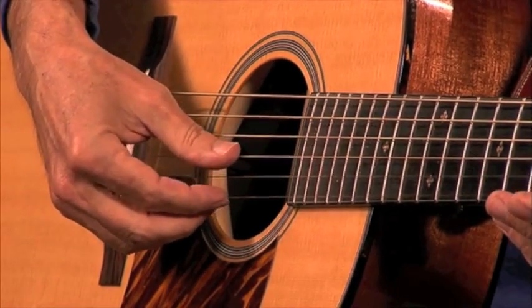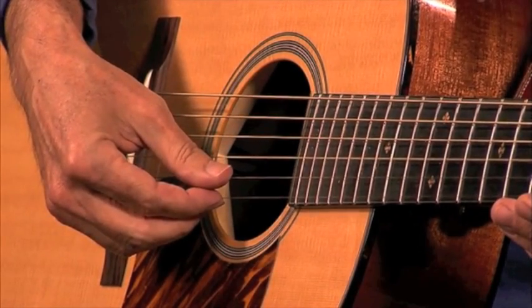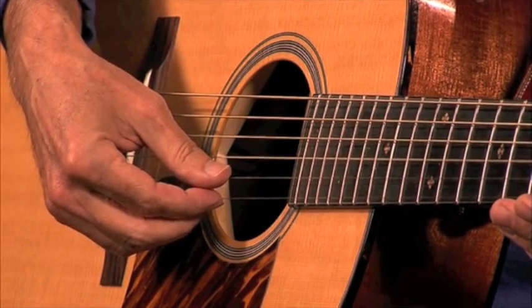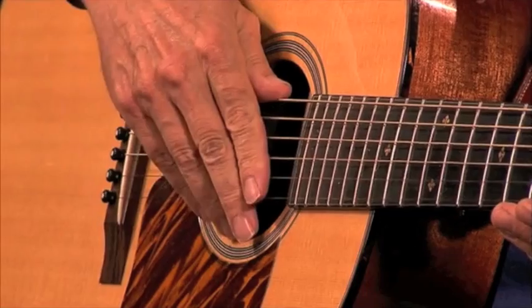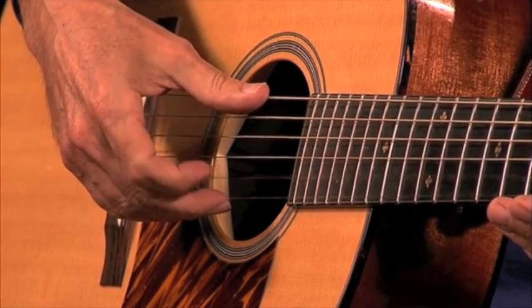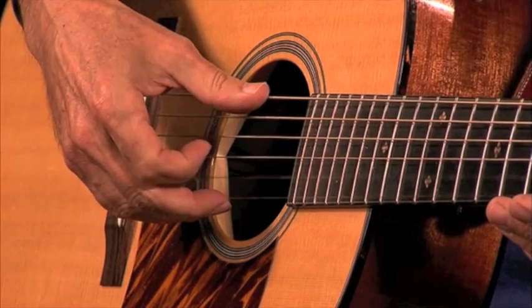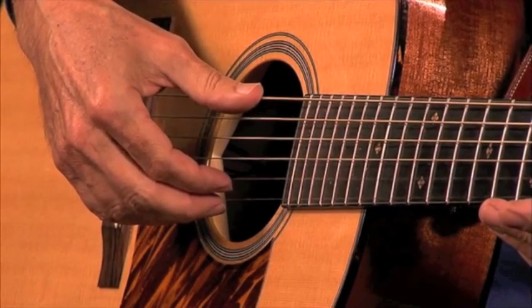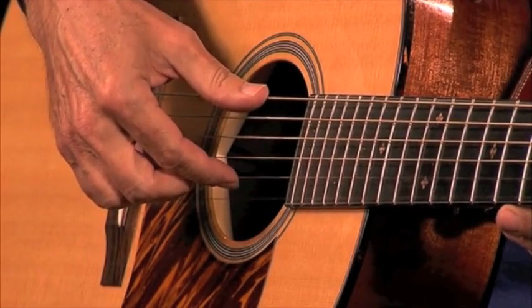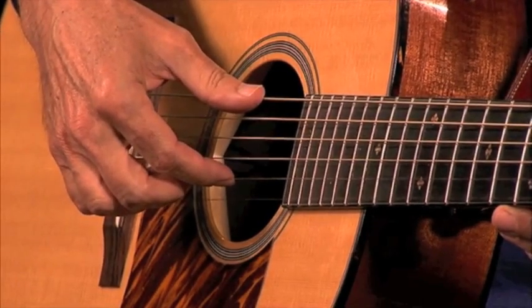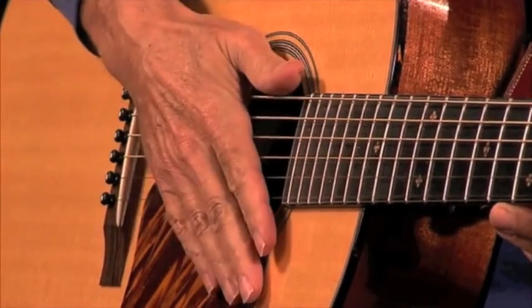And here's the G. And here's the B. And here's your high E. Okay, so get that all in tune, and then we'll move on and get to work.